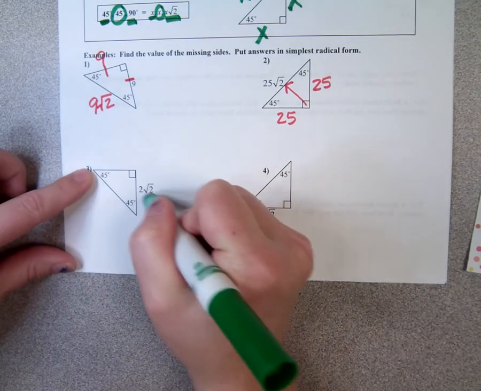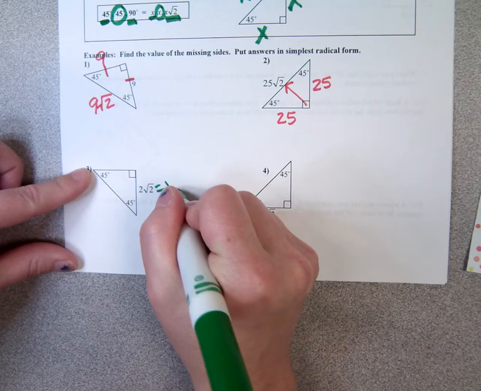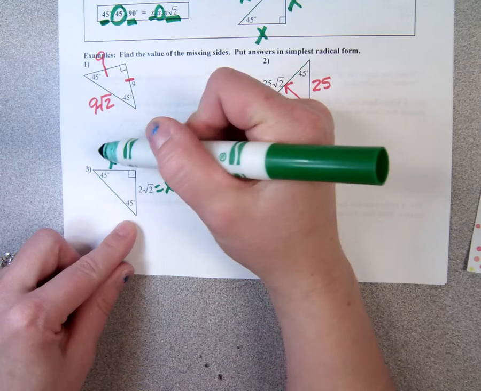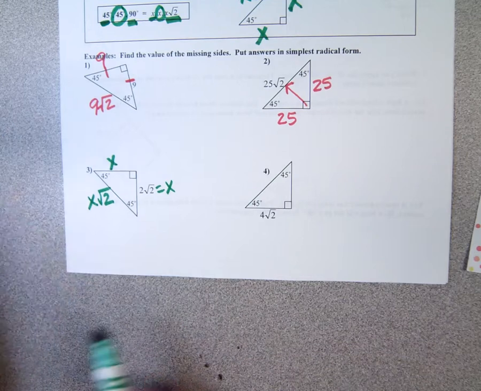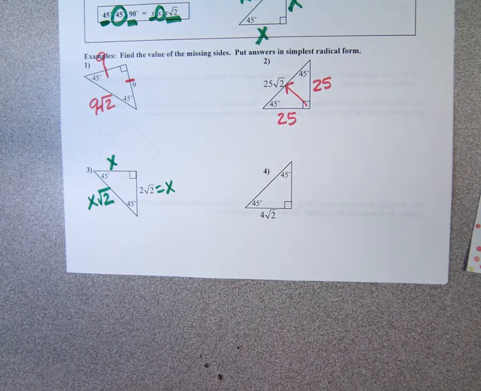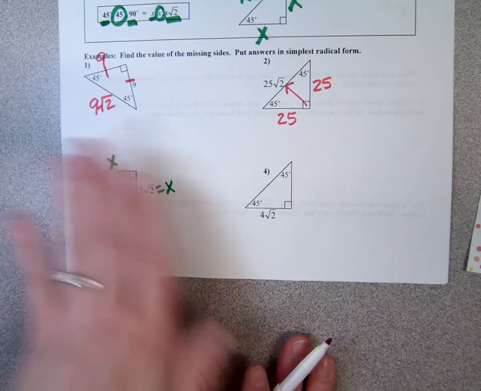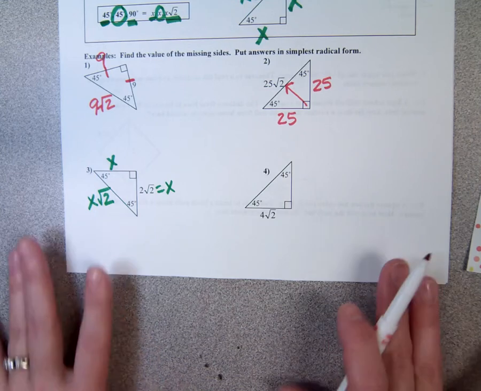So down here, across from the 45, I label with an X. If you already see something there, put an equals between it and the X. Across from the other 45, I mark with an X. And across from the 90, I mark with an X square root of 2. Now I'm going to work in a different color, so if you happen to have a different color, one where you could mark the X square root of 2 in one color and then another color that you could actually work the problem, I might suggest that, but you don't have to. So with all my pictures, I'm going to mark the X square root of 2 in one color, and then in a different color, I'm going to actually work it out.